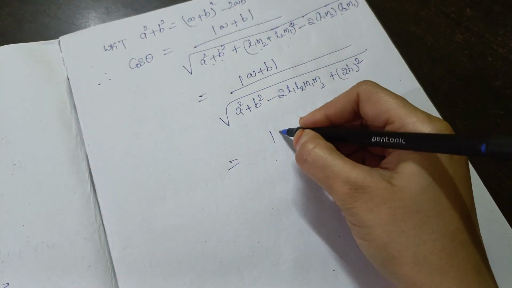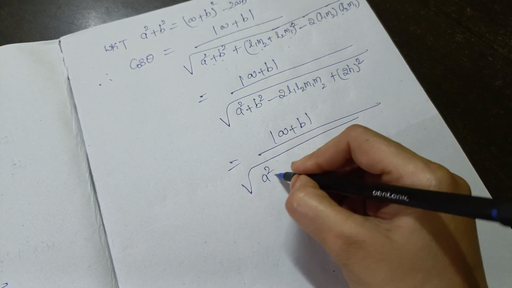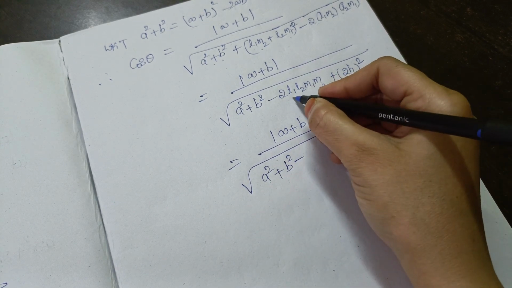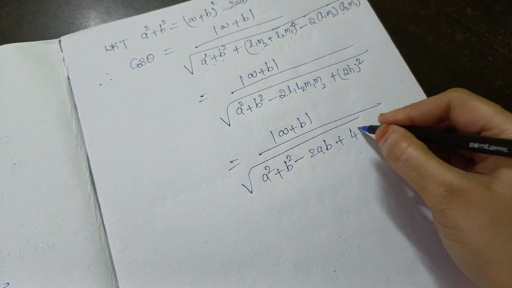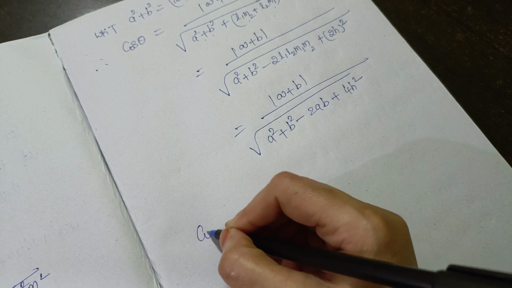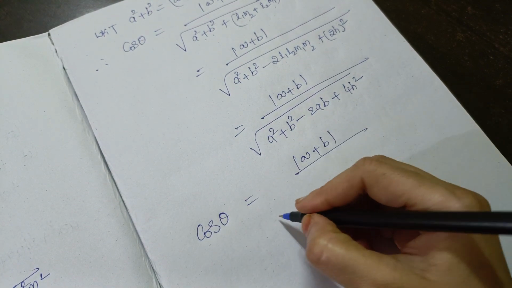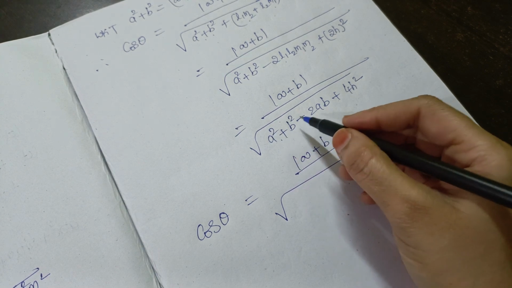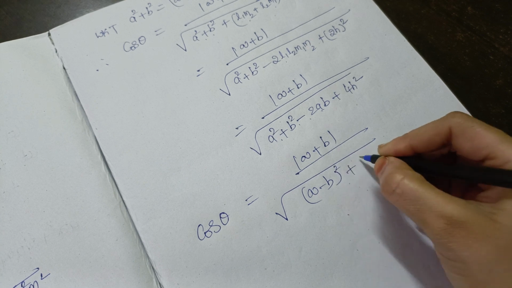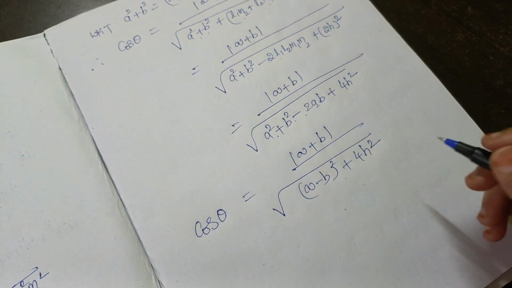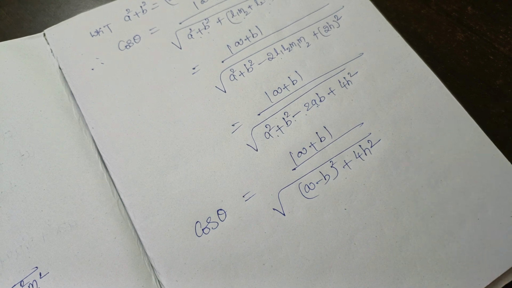Therefore cos theta is equal to mod a plus b by under root a square plus b square, this is a and this is b, this is 2ab, and (2h) whole square is nothing but 4h square. So finally mod a plus b by under root, this is in the form of a square plus b square minus 2ab, which is nothing but (a minus b) whole square plus 4h square. So this is the theorem we had to prove, and we have already done it. Thank you.